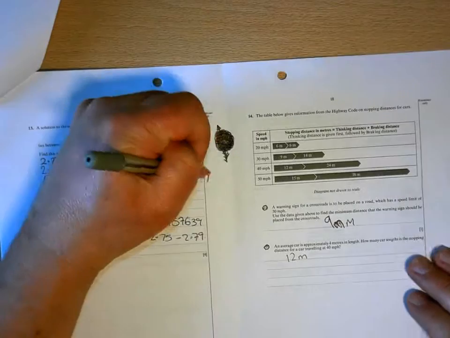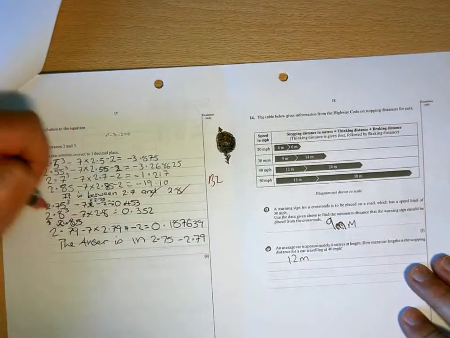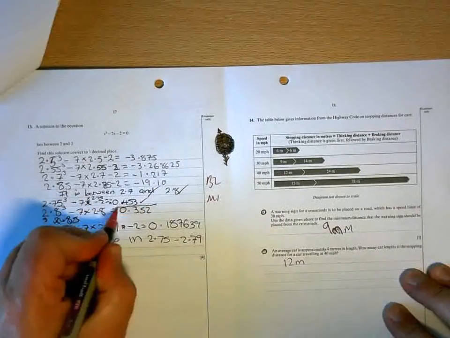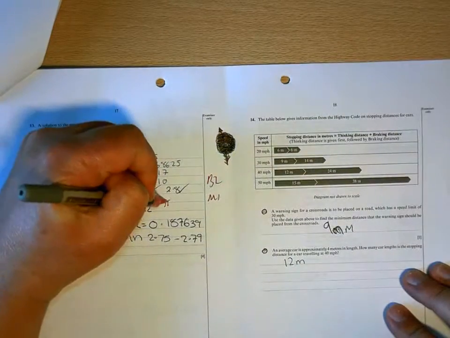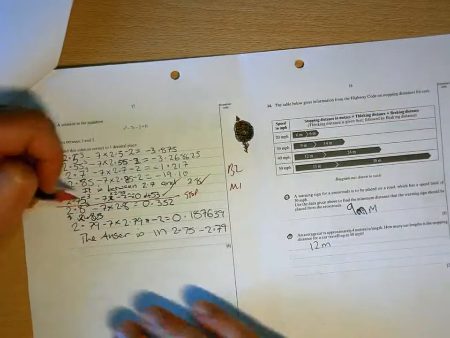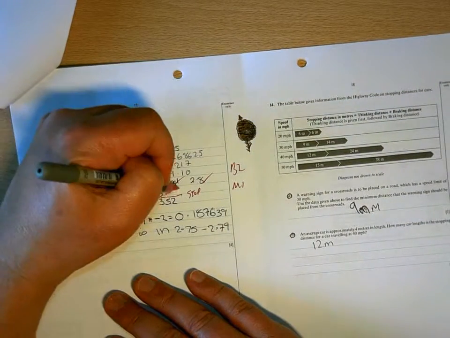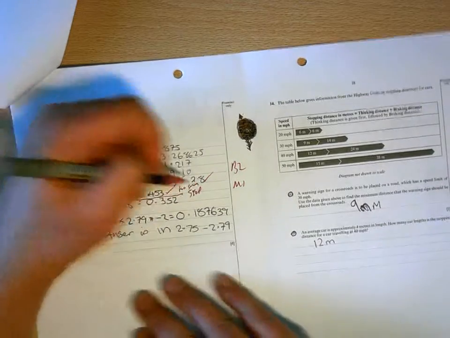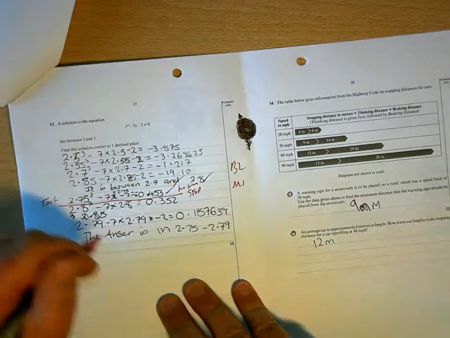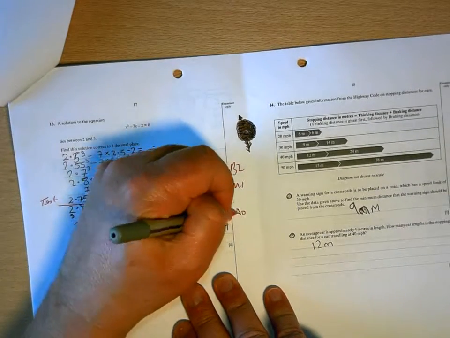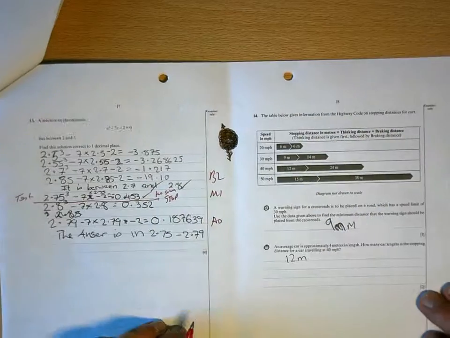It is between there, so then you've tested using that one, and that's as far as you can stop there. Okay, so you say test, this is too small, therefore 2.8 is your answer. Okay, so you haven't finished it off.